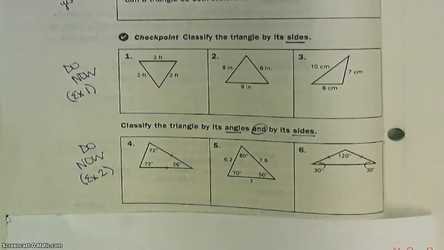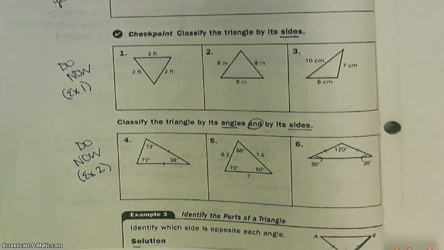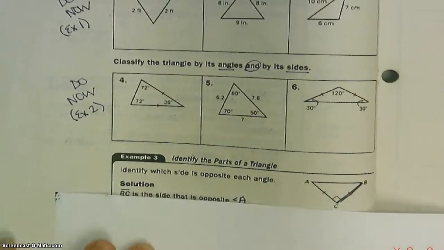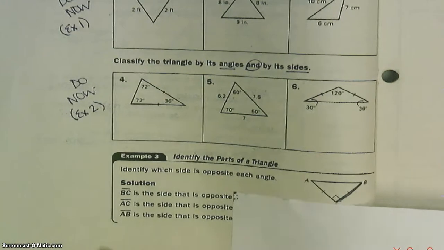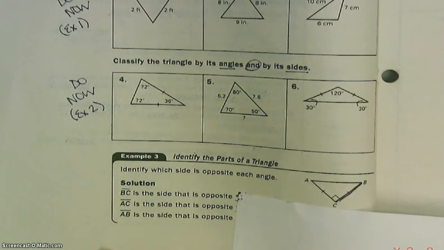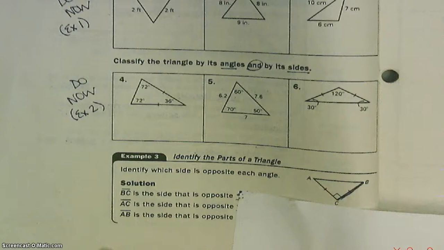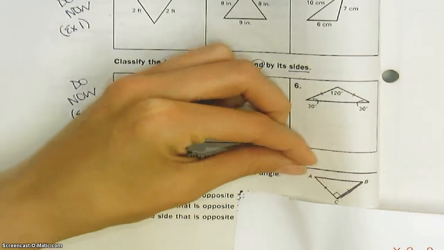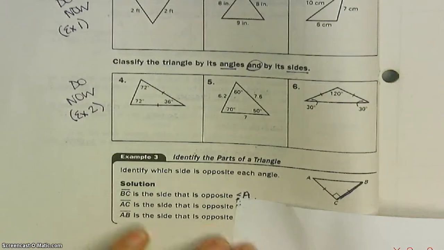In our last example, we are going to identify which side is opposite of each angle. So first, we look at BC. Well, let's see here. Let's see if I can show you. What angle is opposite of BC? Well, we're basically asking what angle opens up to BC. Angle A opens up to BC. It's across from it. So opposite of BC is angle A.